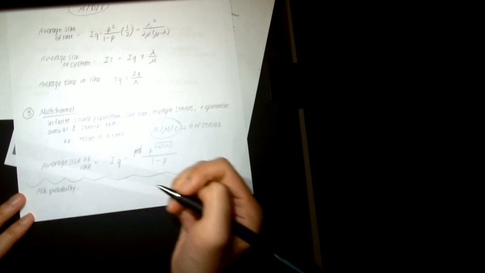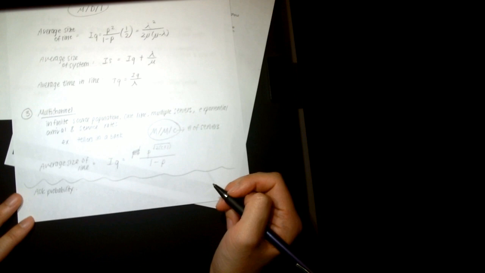Okay. And I also want to note that if it asks you for the probability of, say, what's the probability of when a person enters the store, they'll find 3 or more people in line.